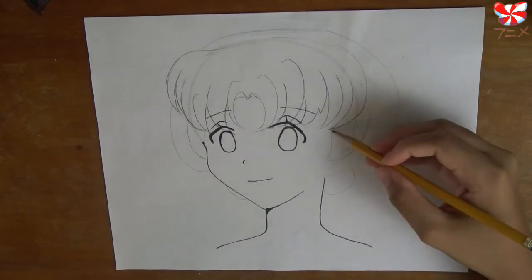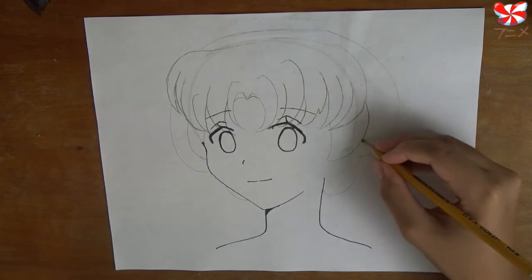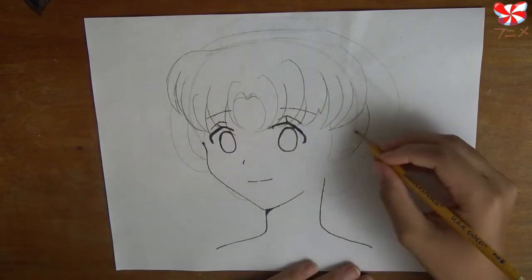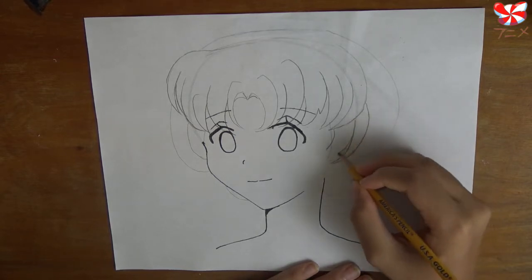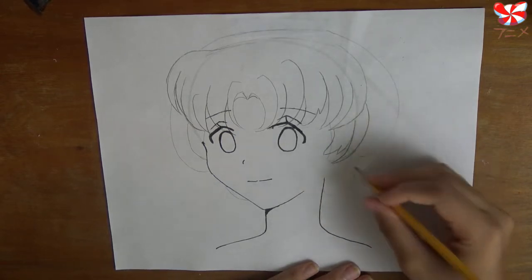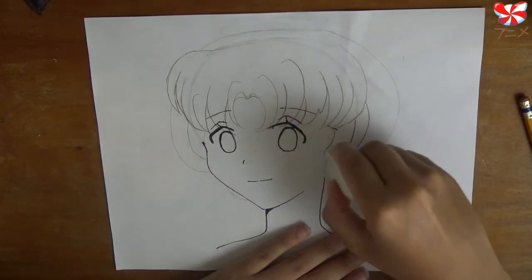Alright, now let's work on these small portions. This will be fairly easy. We apply the same principle that we used for the bangs. Break it up into smaller strands of varying thicknesses and send them curving in different directions. Then erase the guidelines.